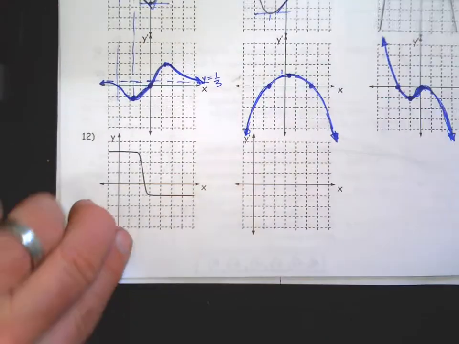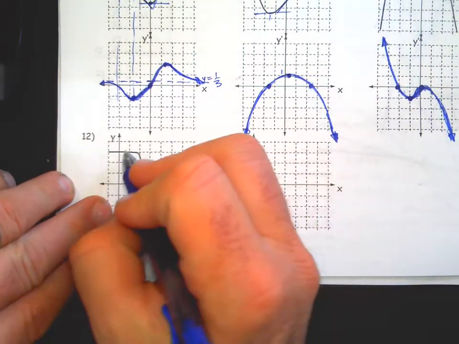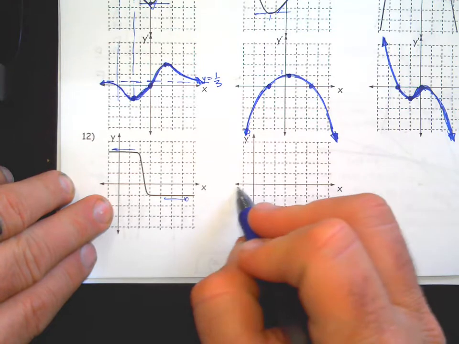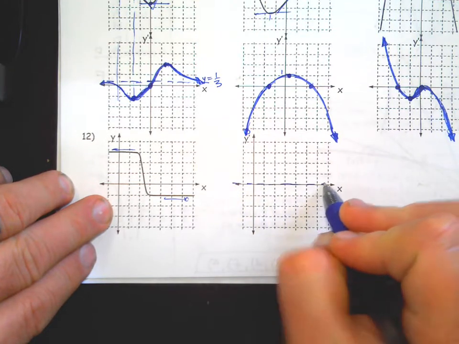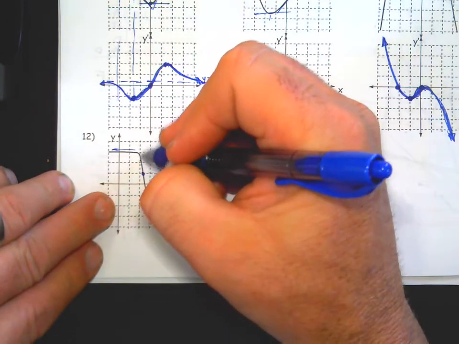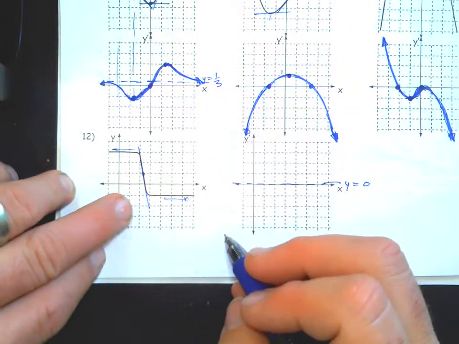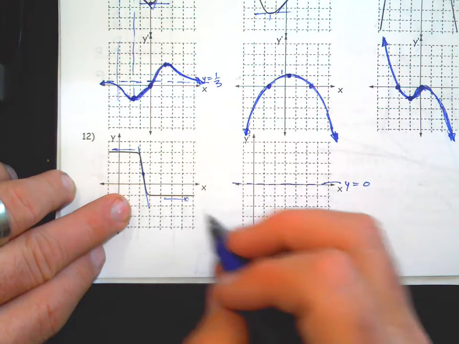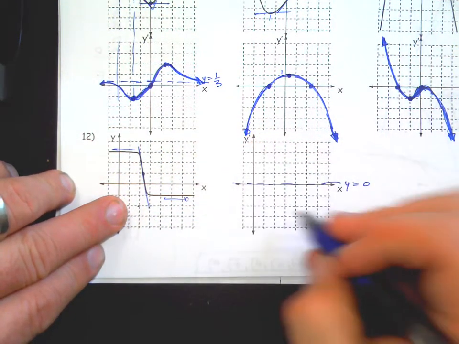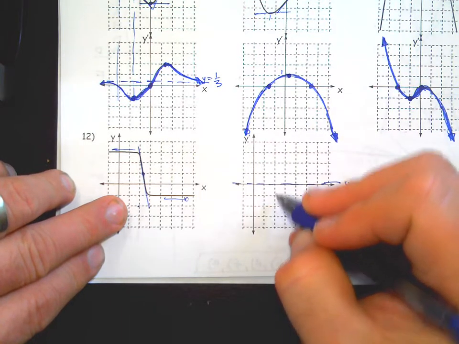Okay, last one, 12, 0 slopes. It looks like it's approaching a flat slope, right? So I think we're going to have a horizontal asymptote, y equals 0, and then it's negative here. It's almost kind of constant. It looks like down 5 over 1 or something, so maybe -5.